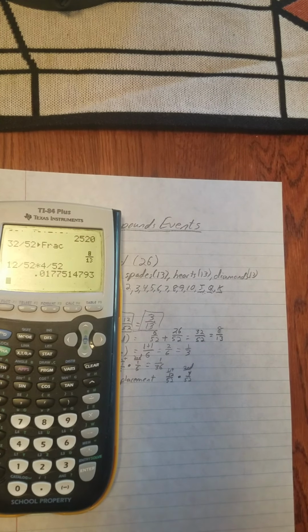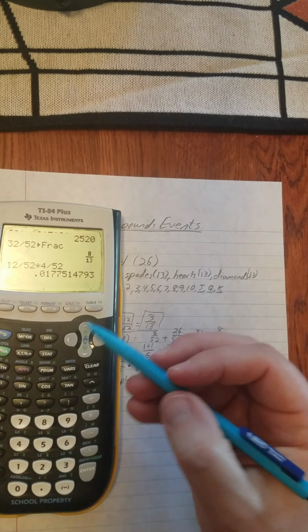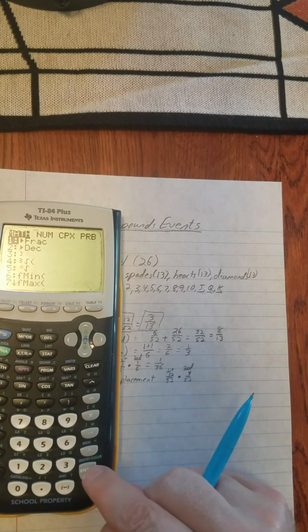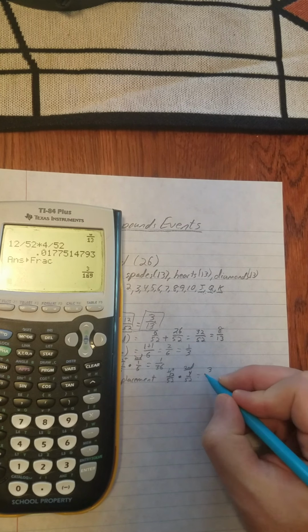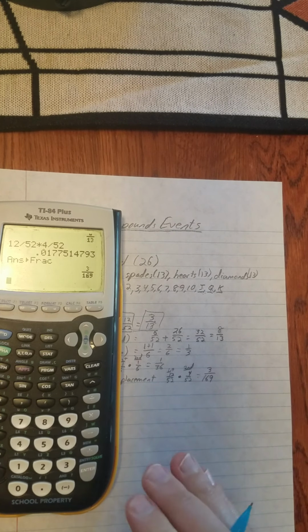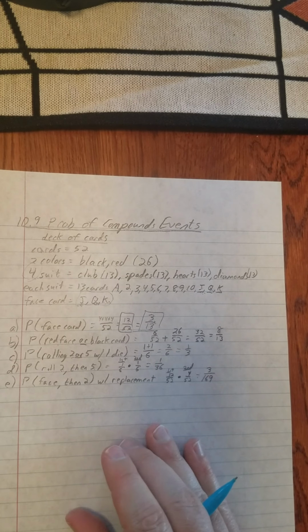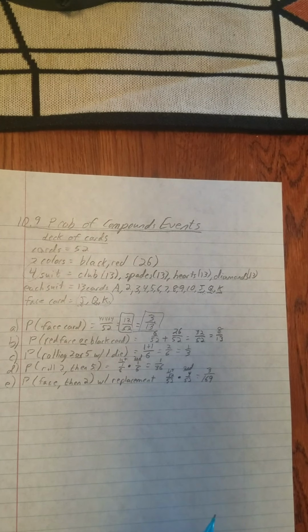We could always write decimal answers, but I like the fractions, so I'm just going to hit math, enter, enter. 3/169. So you could write decimal, you could round to 1 or 2 decimals, that's fine.